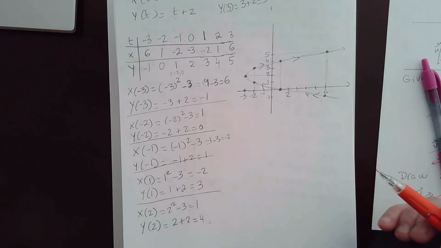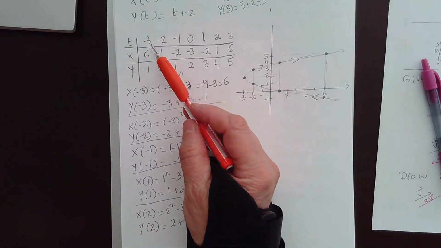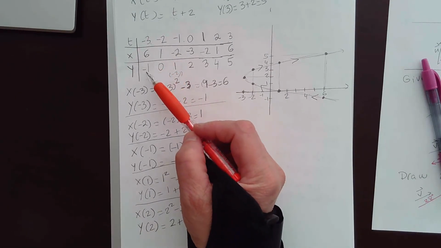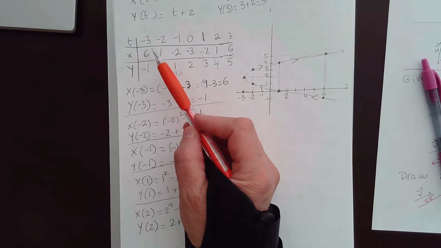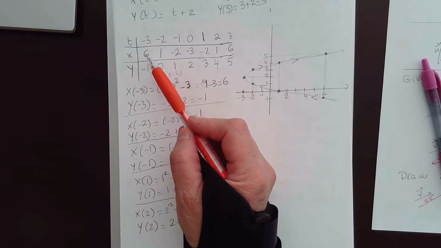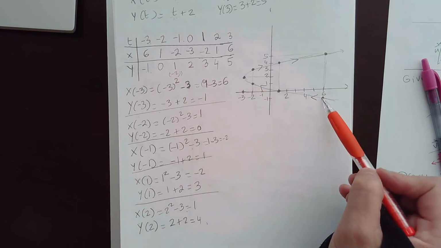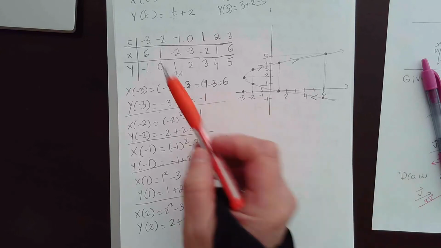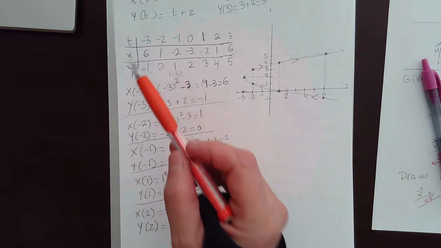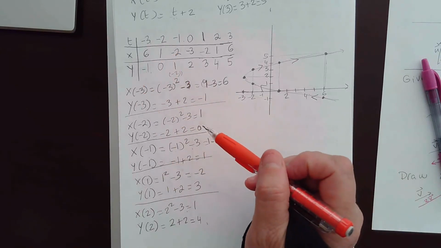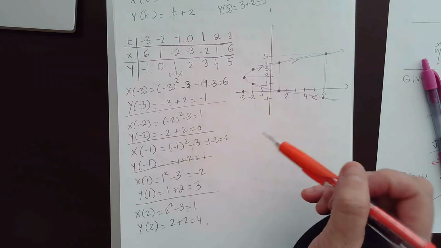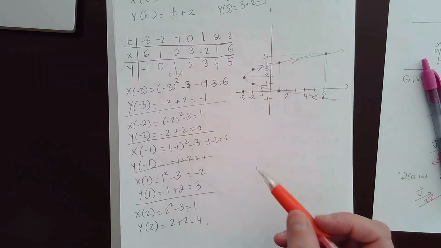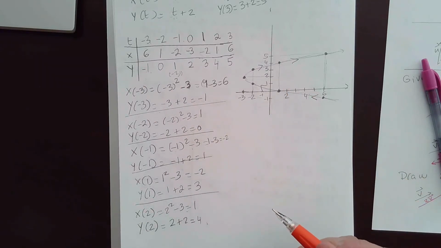So again, each value of t determines the point x and y. When t is -3, the point (x, y) is (6, -1), and so on. So each value of t determines a point (x, y), which we can plot in the coordinate plane, just like we did in this example and in the previous example.